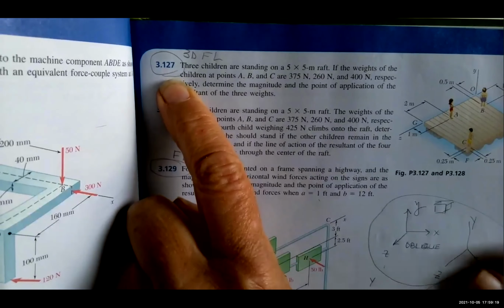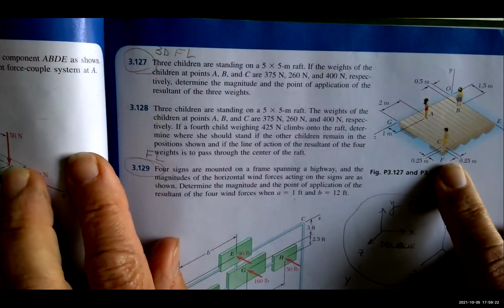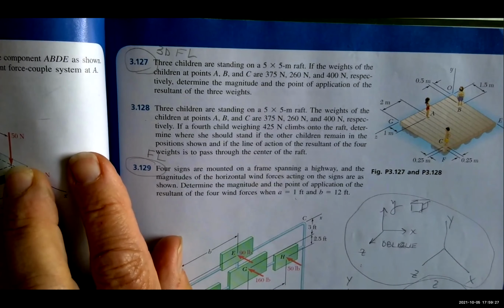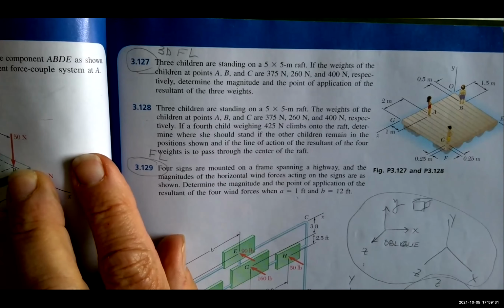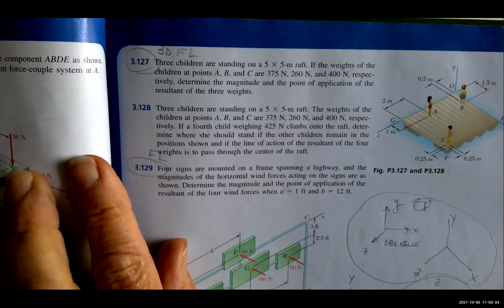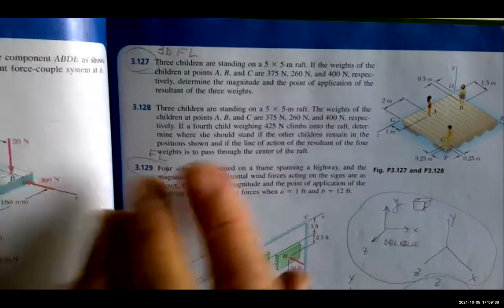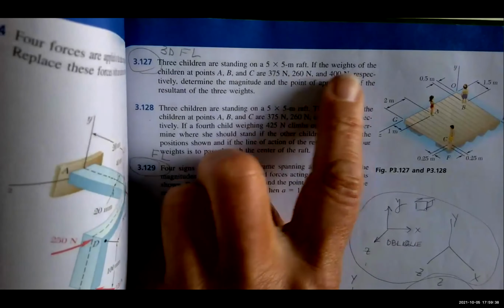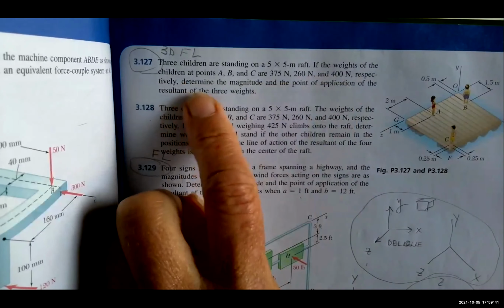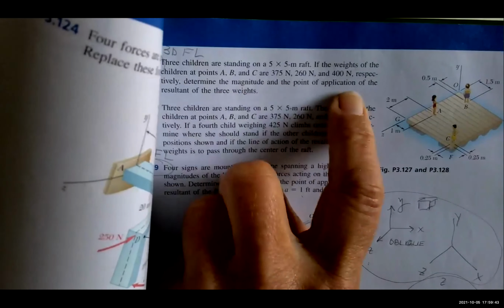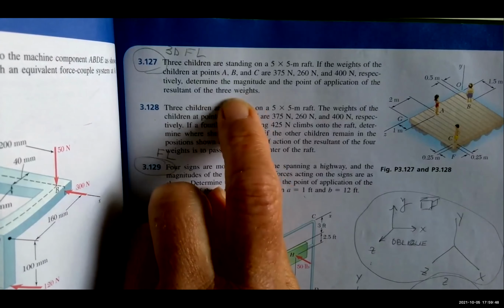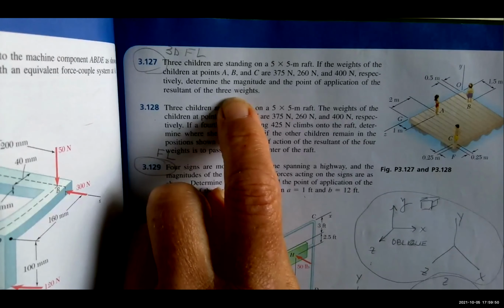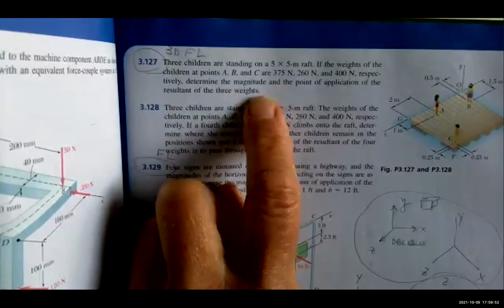Okay, Thea, 2D or 3D problem? Aaliyah, 2D or 3D? 3D. 3 children are standing on the raft. If the weight of the children respectively determine the magnitude and the point of application of the resultant of the 3 weights. What is it, force moment or force location? Force location. So what are the steps?